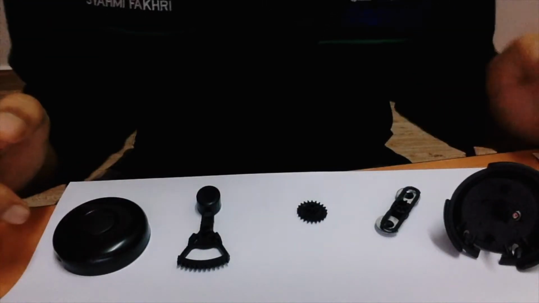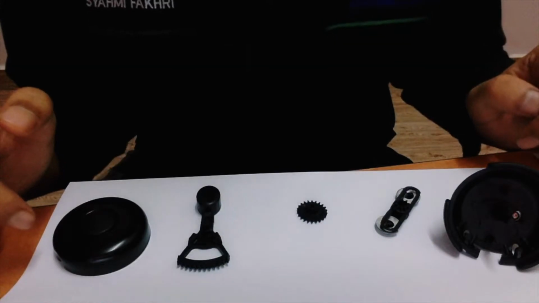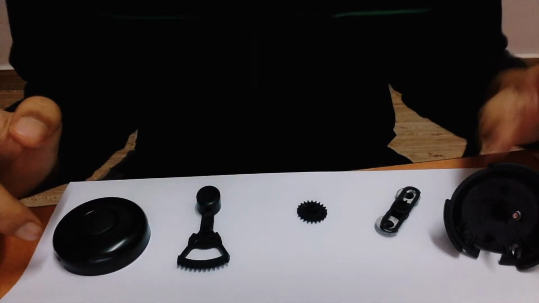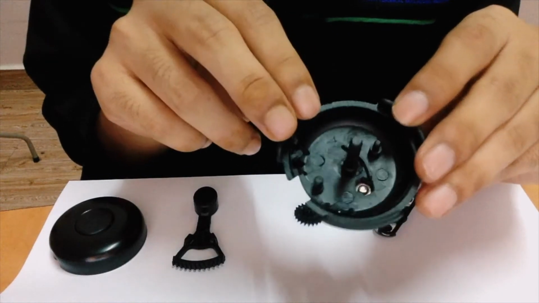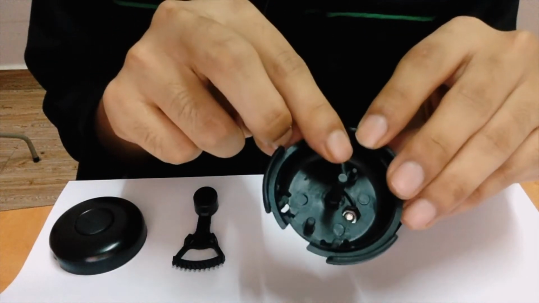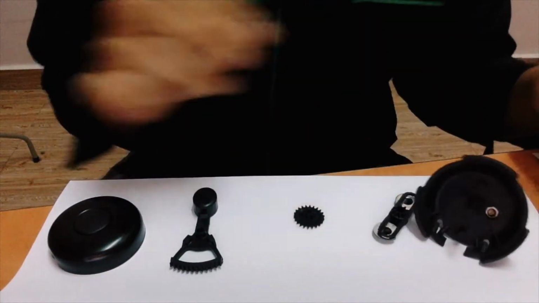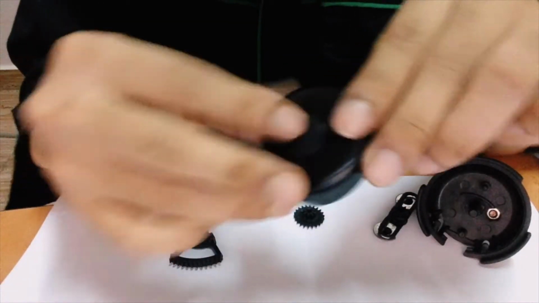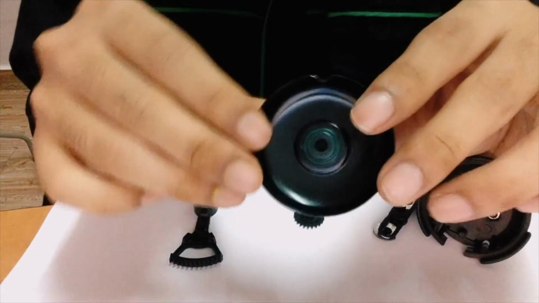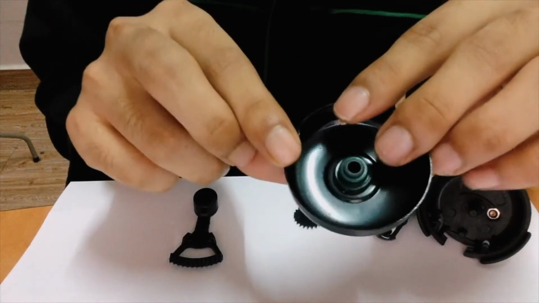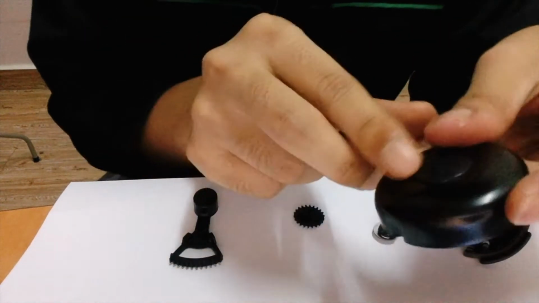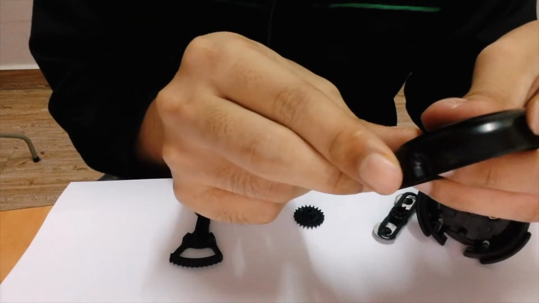Okay, first of all, let's get to know each part of the bicycle bell. Firstly, the housing. Its function is to place every component in the right place. Here is the place. Secondly, the resonator or bell cap. It is the top cover and its function is to produce the ring sound. Look at the resonator bud. This is the resonator bud.